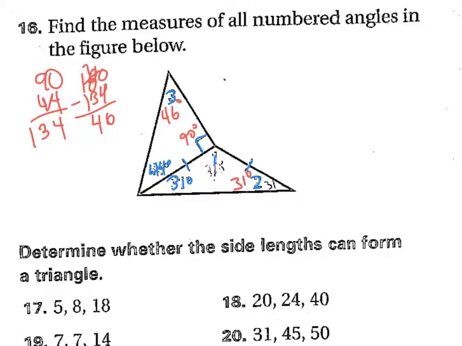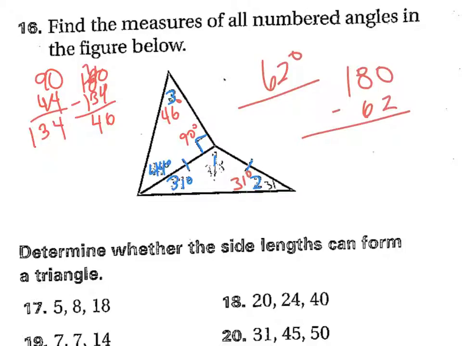Now 31 and 31 makes a total of 62 degrees total. So what's that leave us with for number 1? We got to subtract. Mental math moment. If you had 60 there, that'd be real easy, it'd be 120. But we don't have that much. We have one less, so it's 118 degrees. That is what angle 1 is, 118. Okay? Just remember, every triangle is 180 degrees.